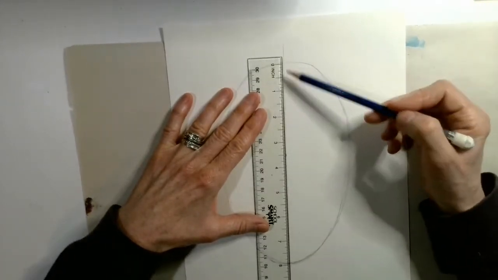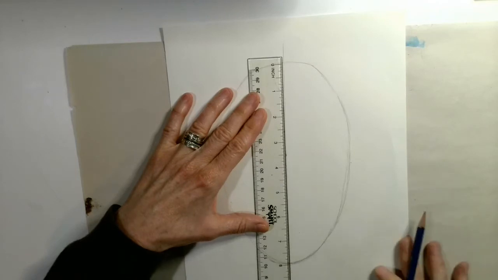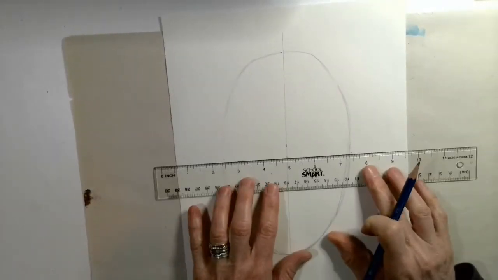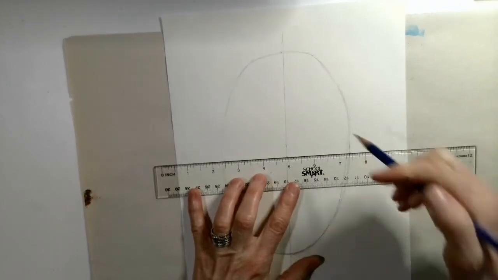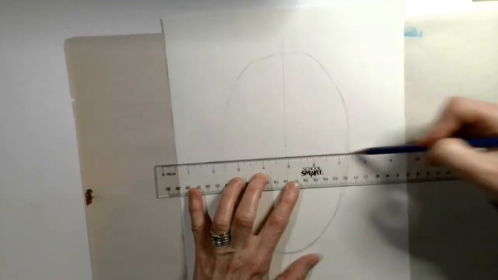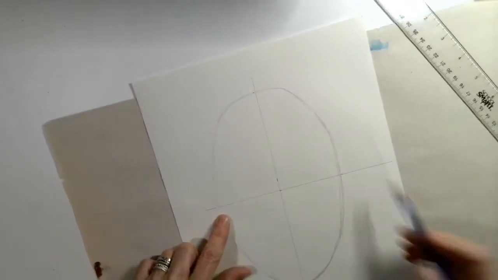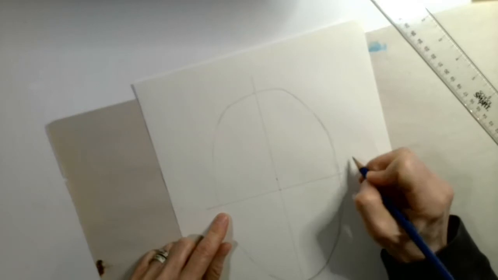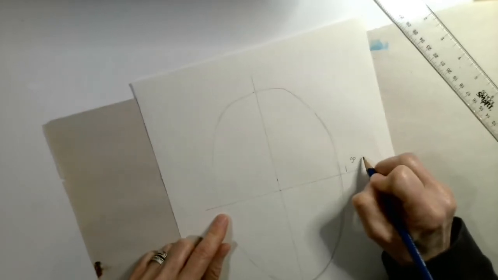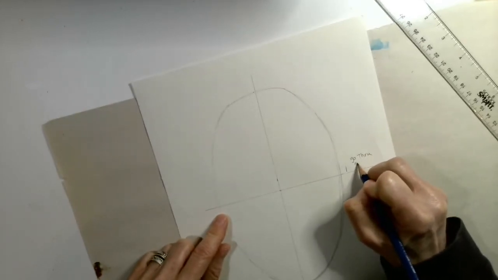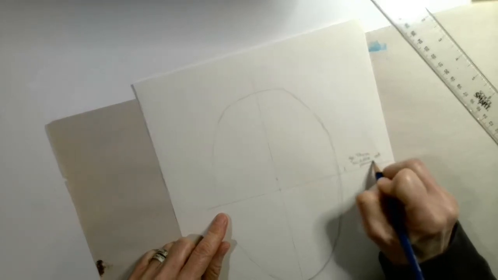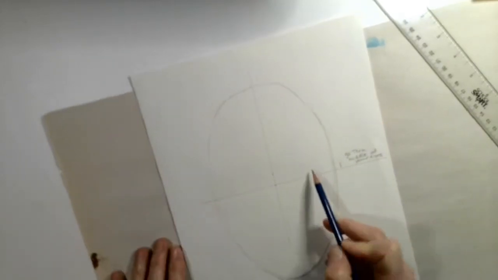Okay, so the next thing I'm going to do is I'm going to divide my head in half. So this is about 8 inches. So I'm going to go to the 4 inch mark, and I'm going to draw a nice straight line. I'm taking my time to be pretty careful. This line, we're going to call this line number 1. This line is going to bisect your eyes. So that means it's going to go through the middle of your eyes. So you know you're going to be drawing the eyes right on that line.